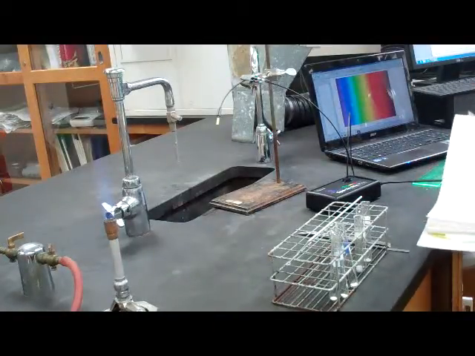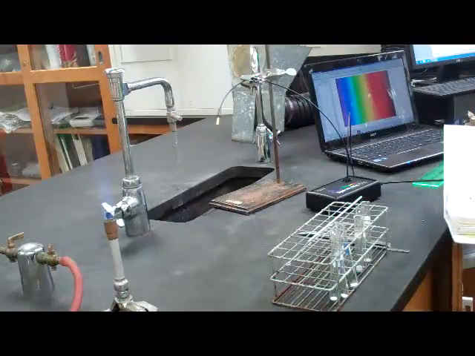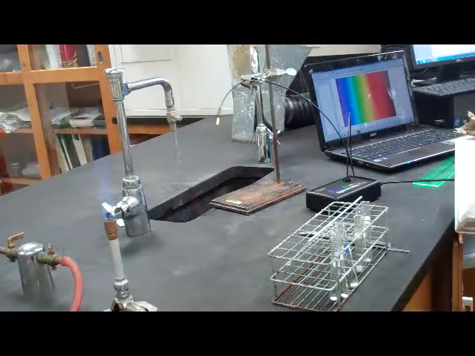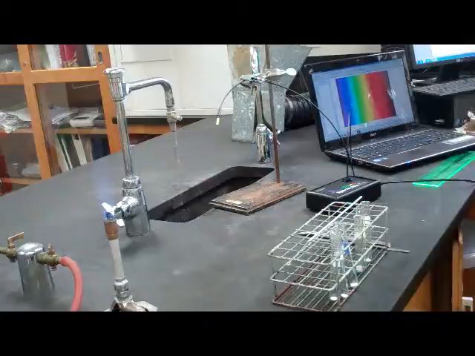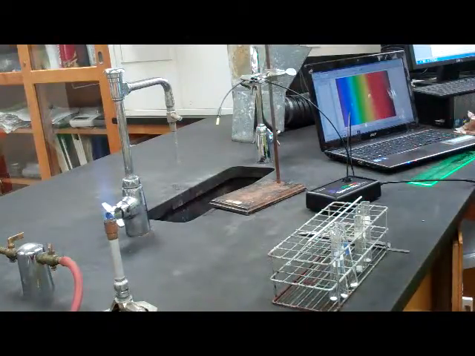Okay, so there we go with intensity. Now that I have the spectrum, which you notice has changed a bit from our original screen, we're going to click Collect on the computer, the green arrow up on the top.